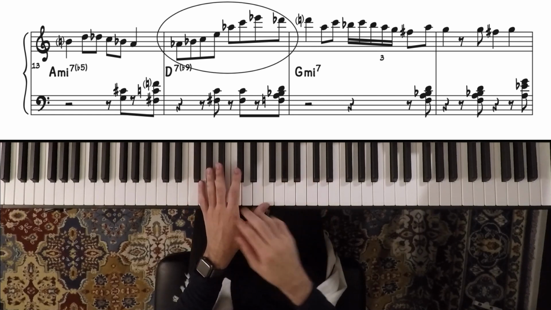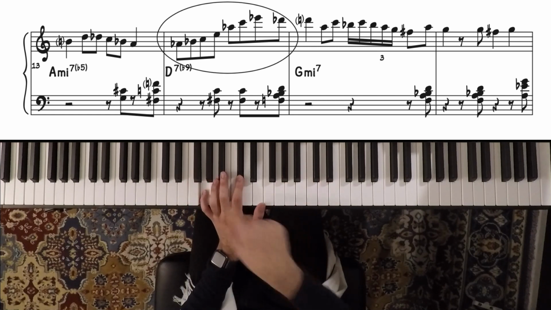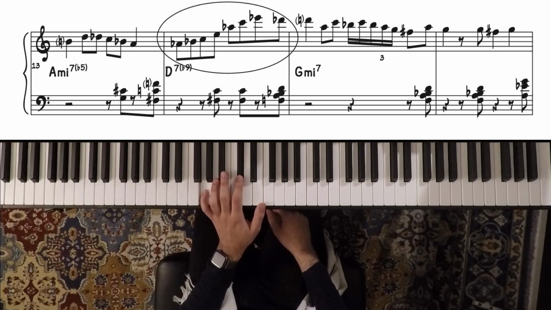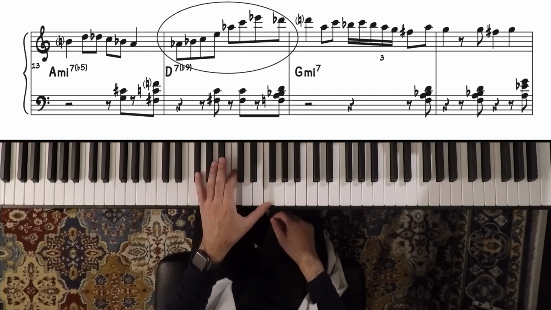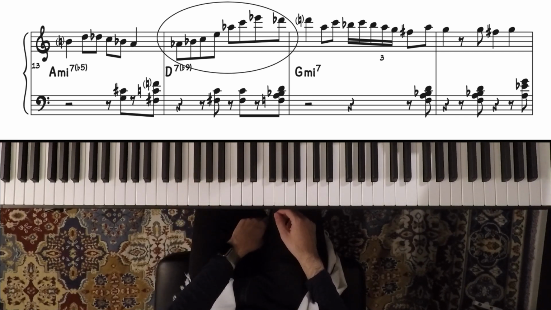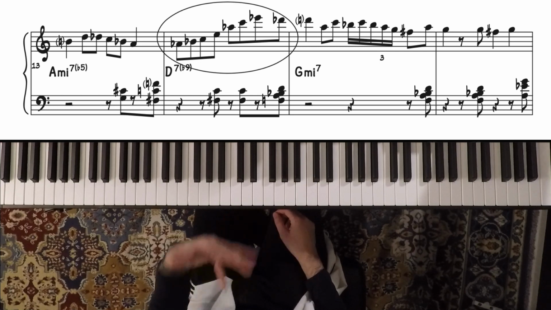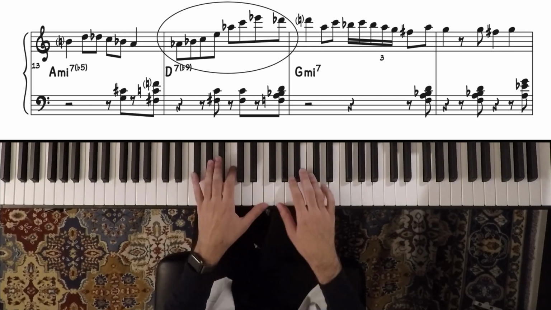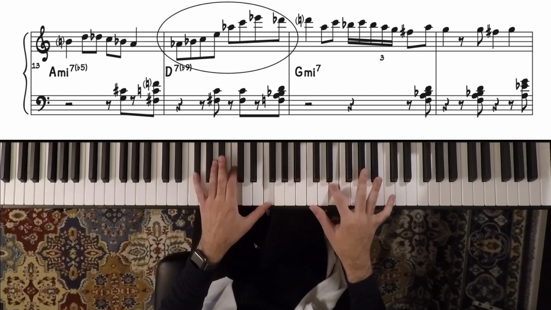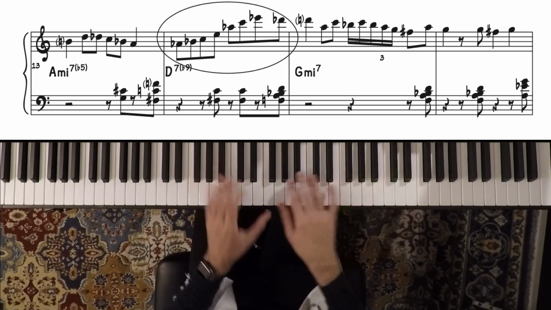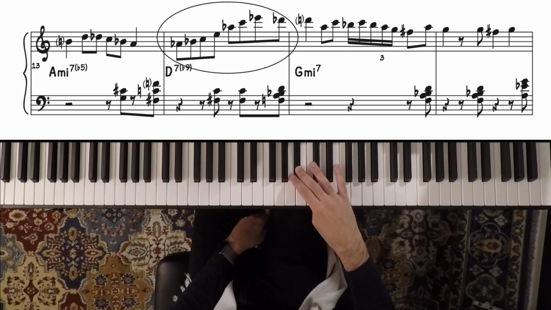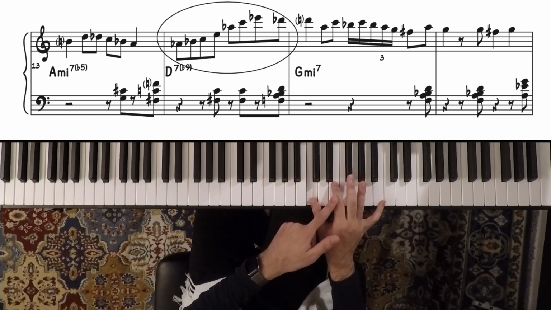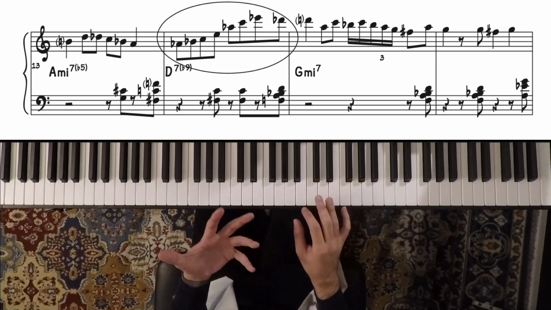You notice again in his left hand, he's treating that A minor 7 flat 5 as A7, right? With that natural 3rd here. Flat 7, natural 3rd. Over this D7 flat 9, you have another kind of altered phrase. Right, so you see this A flat, a flat 5, a sharp 5, 7, and a natural 9. That's a really interesting sound.